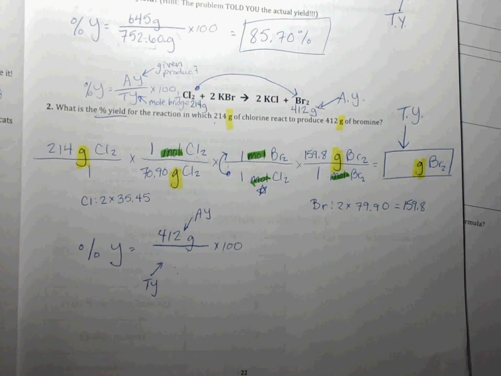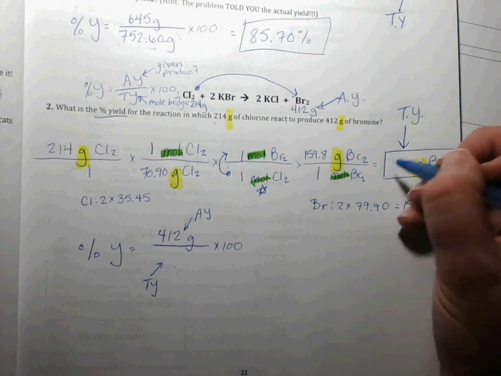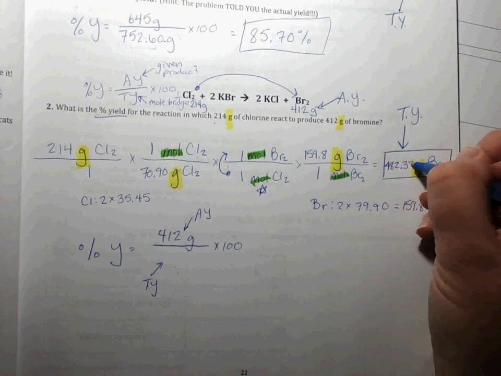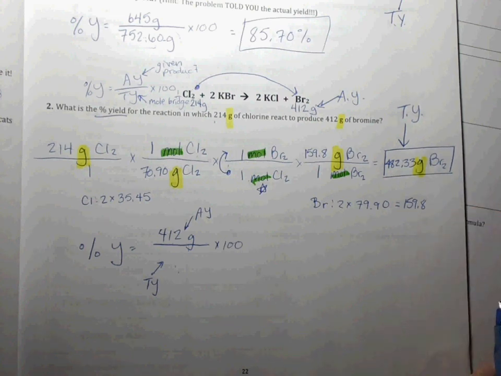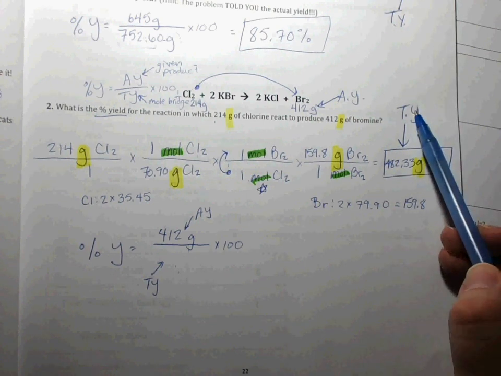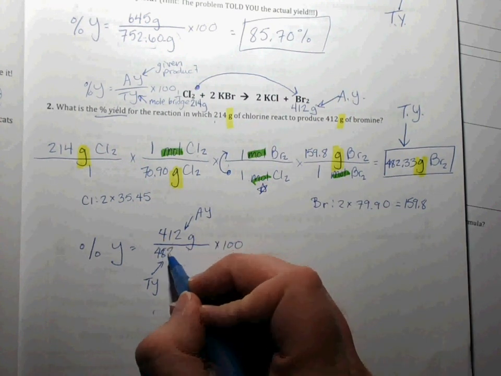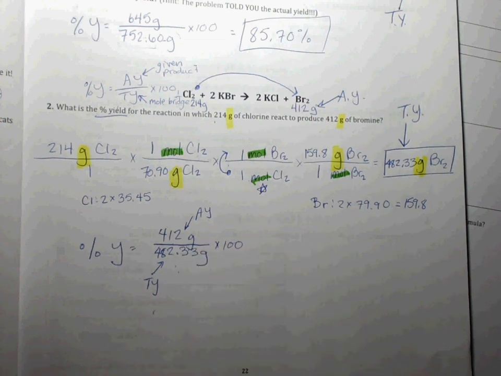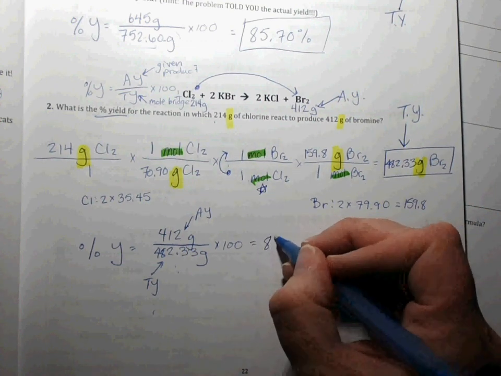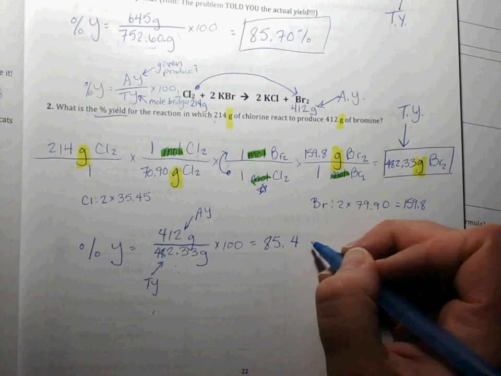And if we solve all our fractions, you should get 482.33 grams as your theoretical yield. That theoretical yield is supposed to go on bottom of our formula down here. So I'm going to take that answer, 482.33 grams, stick it in my formula. 412 minus 482.33. Sorry, I said minus. I meant divide. Sorry. And then times 100. 85 point. You get 418, so that should round to 42%.